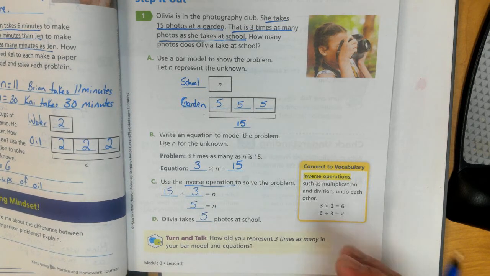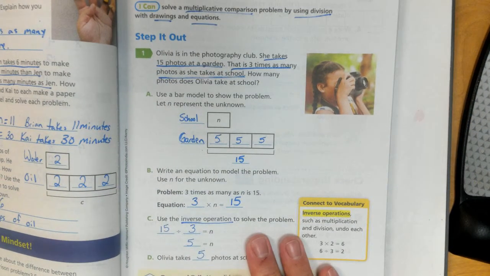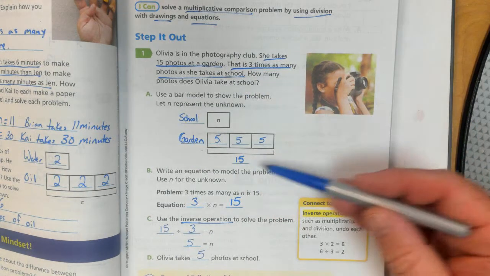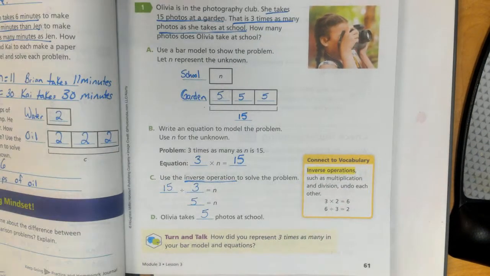Okay, so remember the I can statement at the beginning of the lesson said that we're going to be able to do it with drawings and equations. This is our drawing, the bar model. This is our equation down here. The equation is division. 15 divided by 3 equals n. 5 equals n. So therefore Olivia takes 5 photos at school.